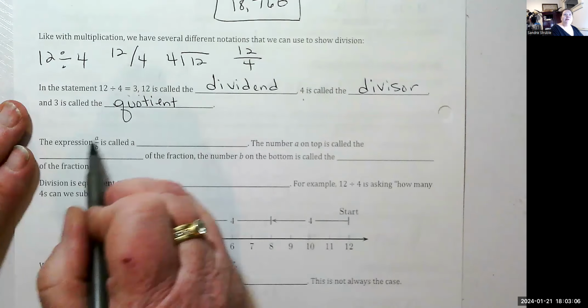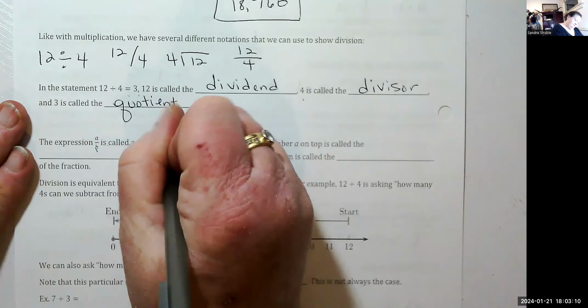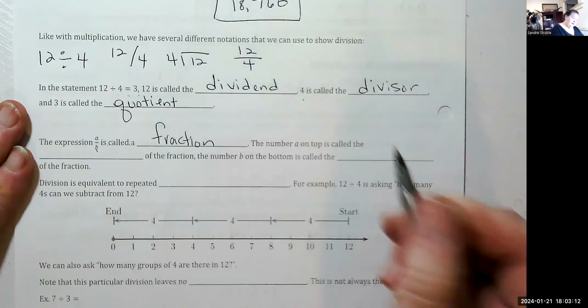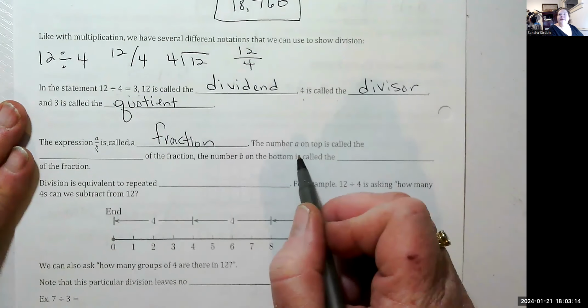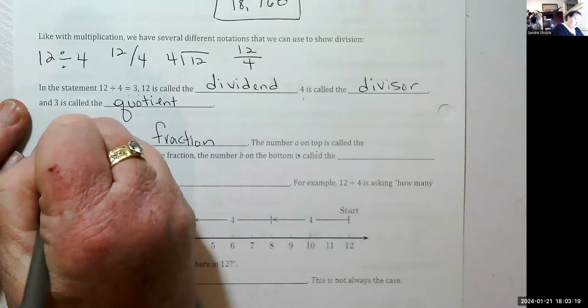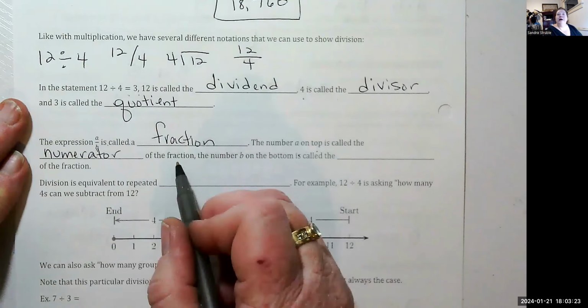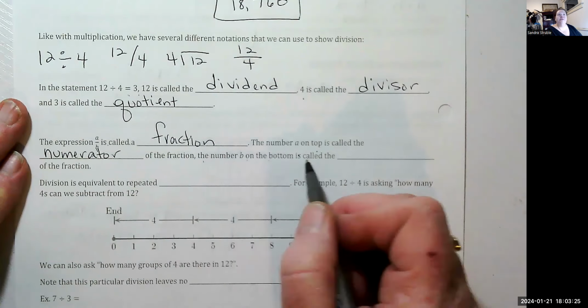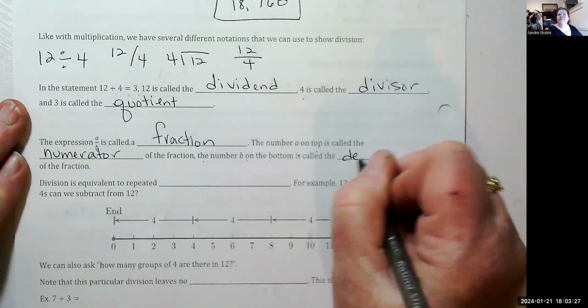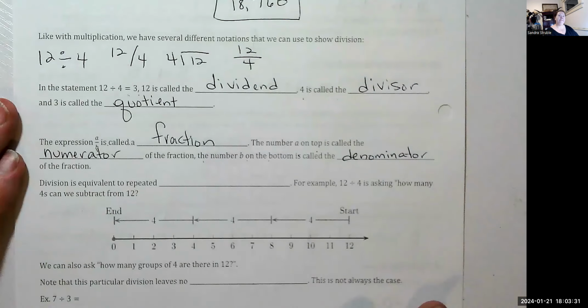The expression A divided by B is called a fraction. The number A on top is called the numerator of the fraction, and the number B on the bottom is called the denominator of the fraction. All right, division is equivalent to repeated subtraction.